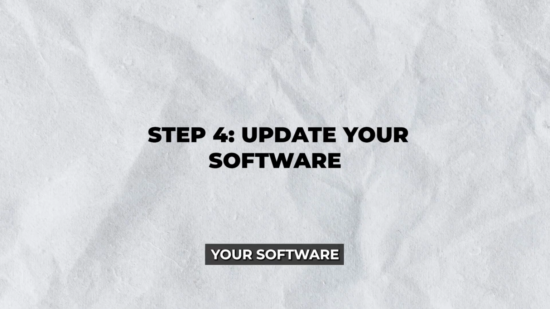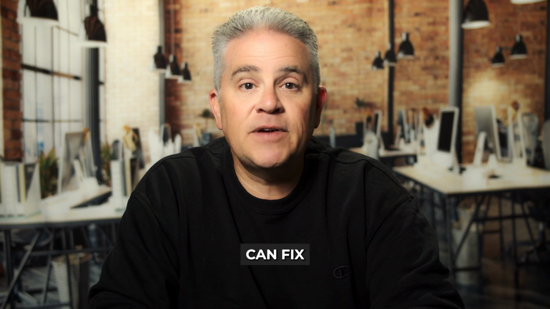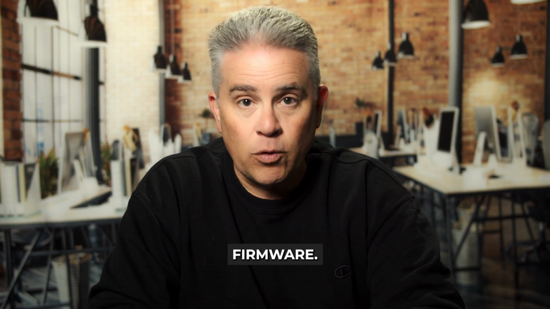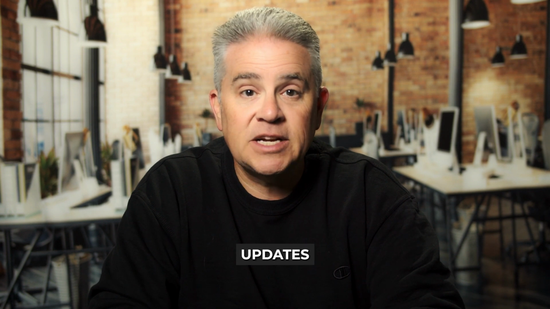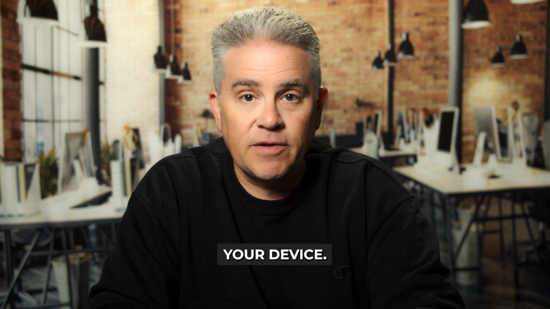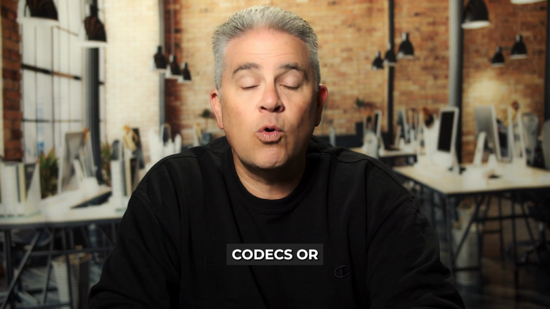Step 4. Update your software. Ensuring your Fire TV stick is running the latest software can fix audio glitches due to outdated firmware. Go to Settings, My Fire TV, About, check for updates, and follow any prompts to update your device. This simple step can resolve compatibility issues with audio codecs or device drivers.